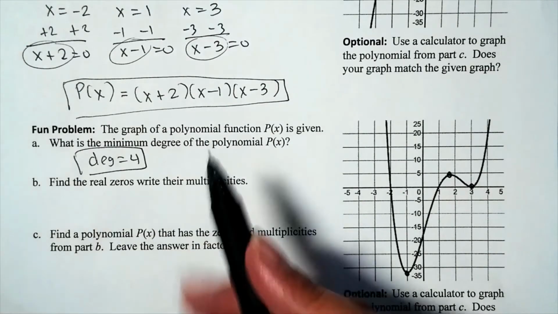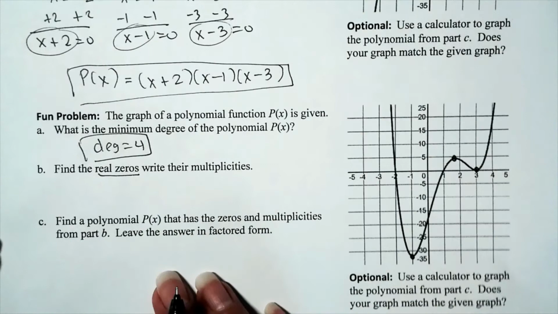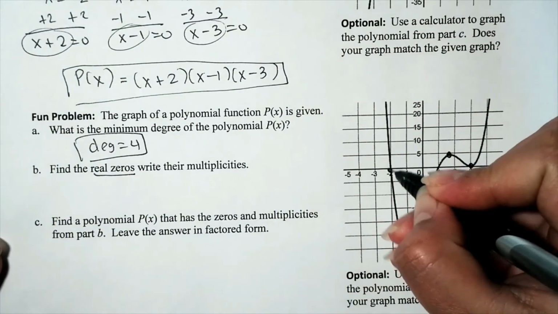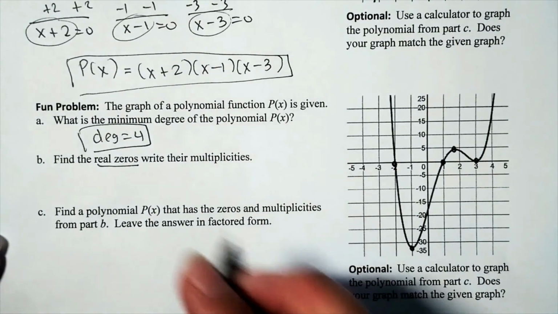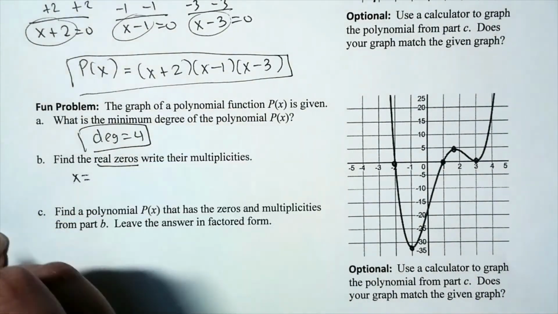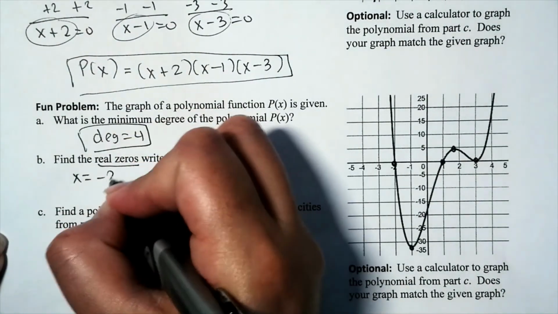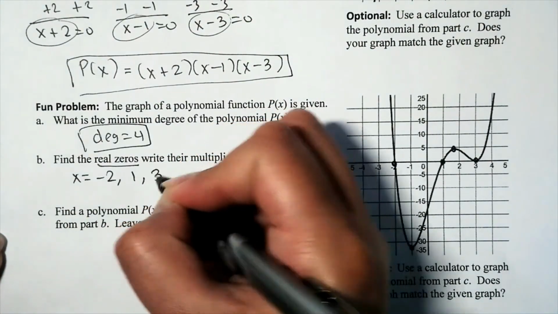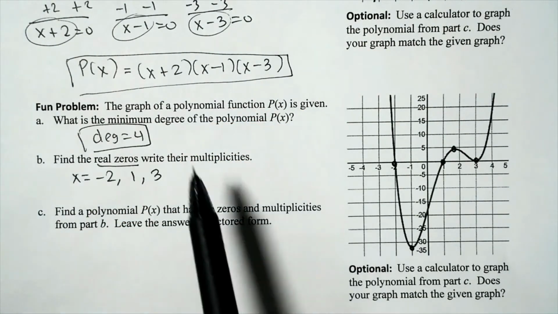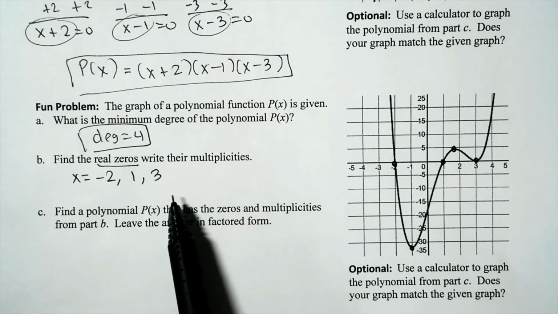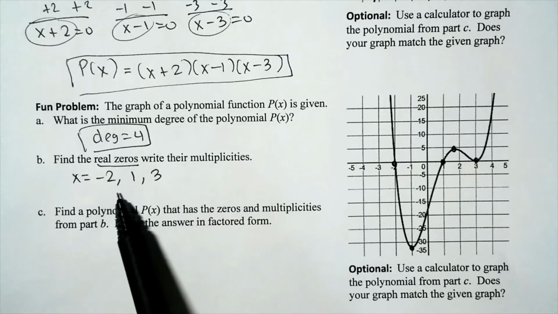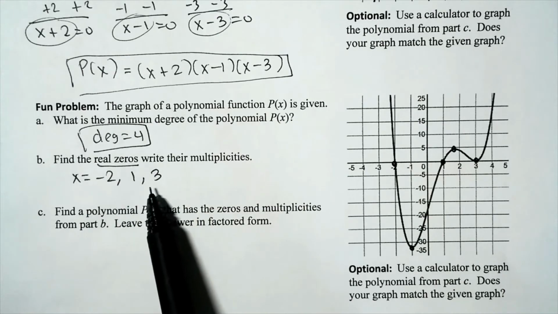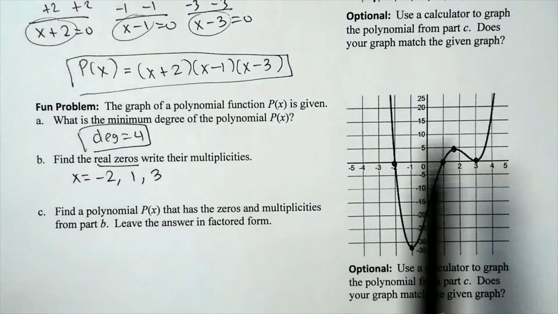Okay, so the real zeros are the x-intercepts. The x-intercepts are the same ones: -2, 1, and 3. So we have x equals -2, 1, and 3. Check it out. If the degree is 4, then we're expected to have 4 zeros. This is not 4 zeros, so we need to spit out a 4th zero. Let's go ahead and analyze the graph.